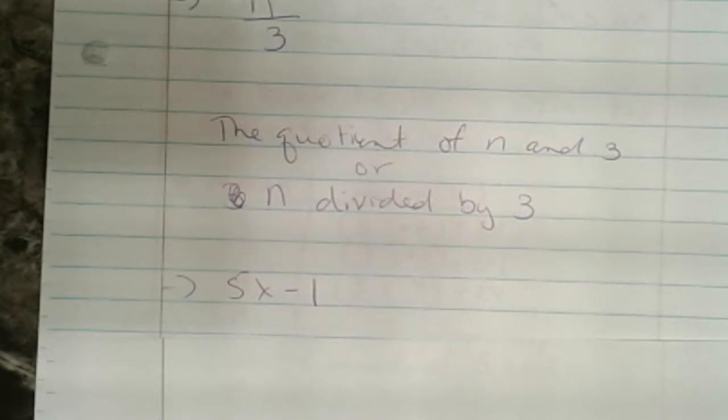Okay, so when you stopped the video and you looked at this one, what did you come up with? Well, I came up with the quotient of n and 3, or even n divided by 3. And if you would have come up with something different on this one, please go ahead and make sure you're correct, so you know you're correct or not. Whether it's raising your hand or waiting to get back there with me and discuss your homework from the previous night. Okay, try this one out. Go ahead and pause the video and try that one out. Write in words the algebraic expression.